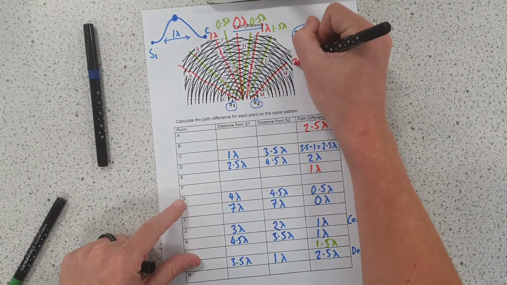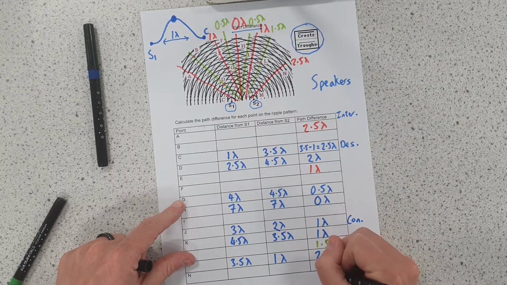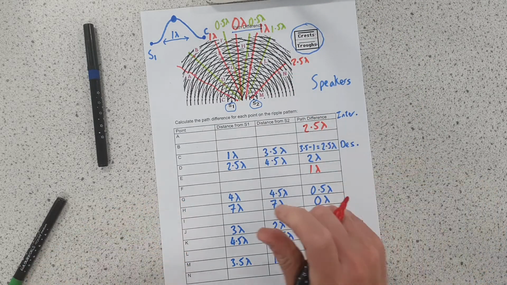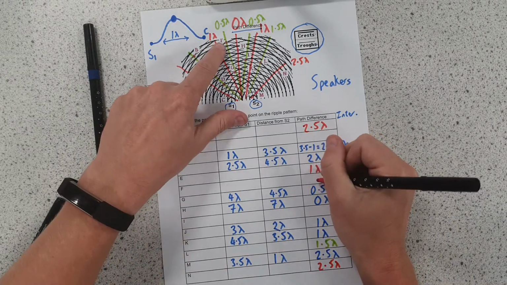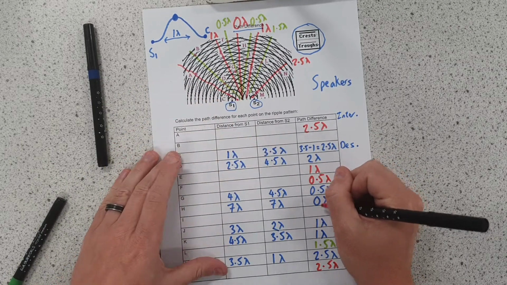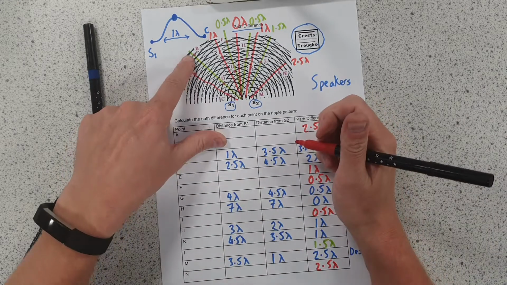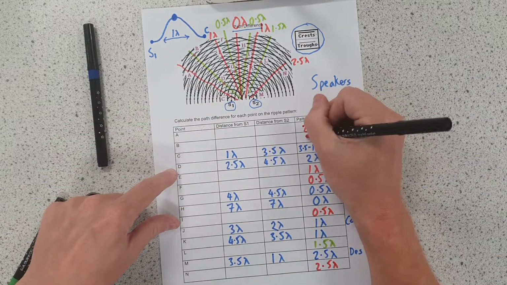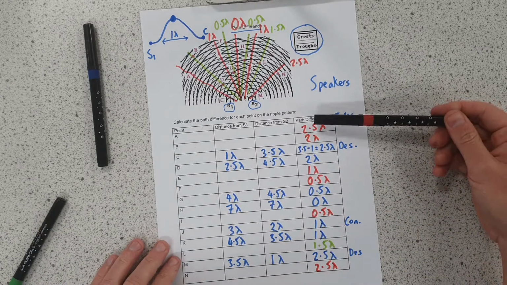M we know is 2.5 lambda as well, so N is on the same line, but it has 2.5 lambda as well. Okay, so let's just fill in the gaps here. So F is 0.5 lambda, I is 0.5 lambda, and B is the same as D, which is 2 lambda.